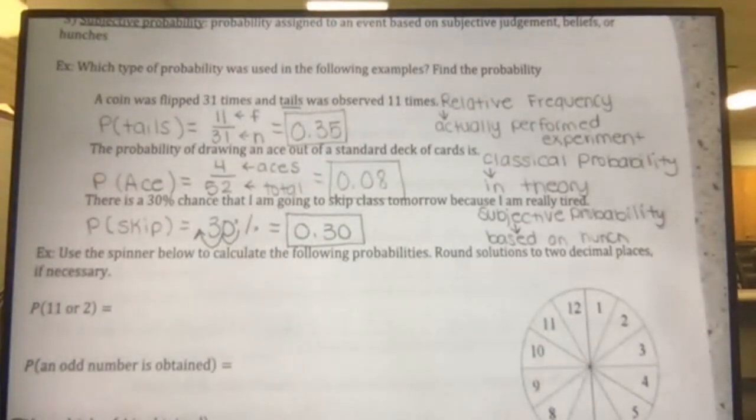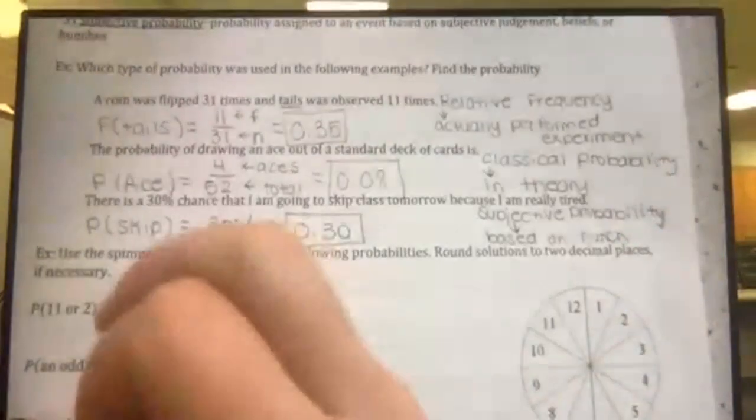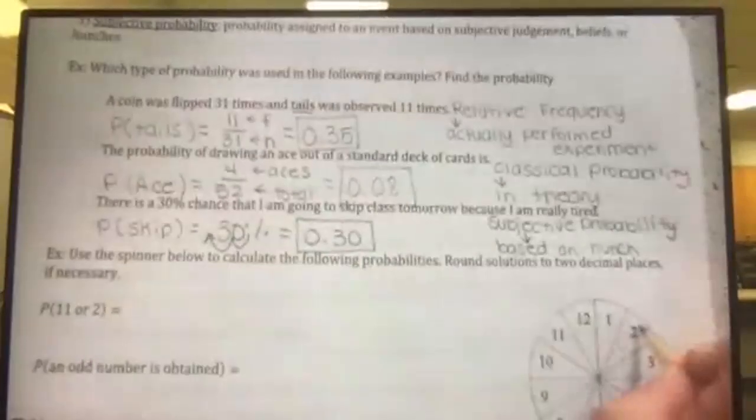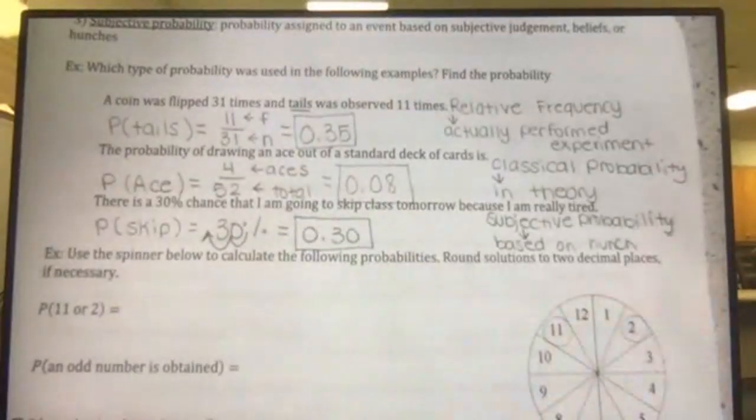All right, the next example says use the spinner below to calculate the following probabilities, rounded to decimal places if needed. It gives us this spinner and asks us to find the probability of landing on 11 or 2. So I have 1, 2, and I have 1, 11.